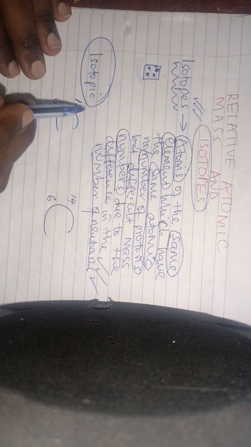I said the number written as a superscript is always the mass number, but the number written as a subscript, at the bottom, will always serve as the atomic number or the number of protons. So what did we say? Mass number is equal to protons plus neutrons.